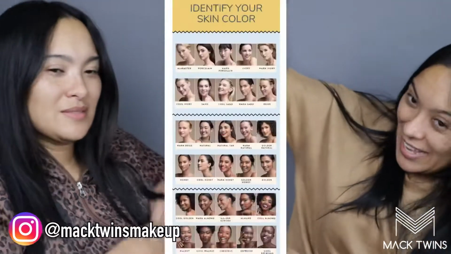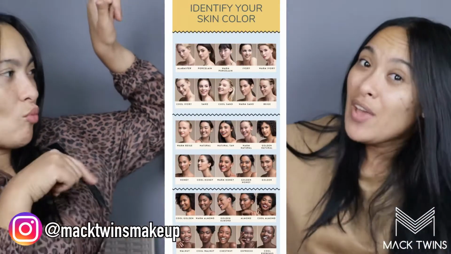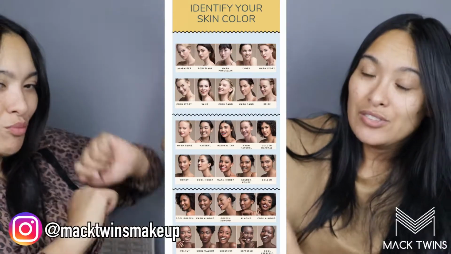So remember, there are three different shades: your light, your medium, and your dark. Light would be for more of your Caucasian type of skin tone. Medium would be our type of skin tone. And then your deep would be colors way darker than our skin tone. With your medium skin tones, you get various subdivisions. You'll get tan, beige, honey. Our skin tones tend to change quite a bit throughout the season as well. So we have a nice identifying chart over here. You can identify what type of color skin tone you are.